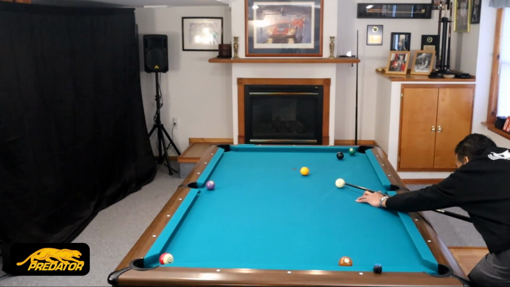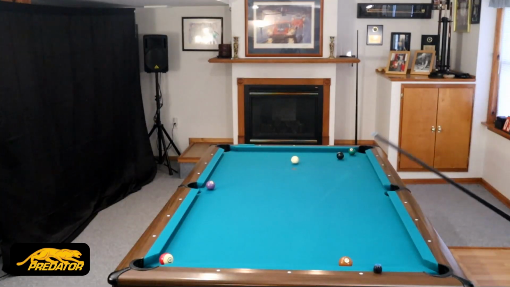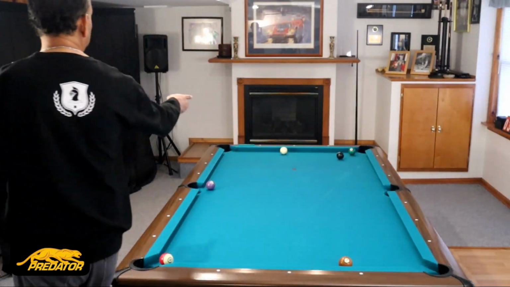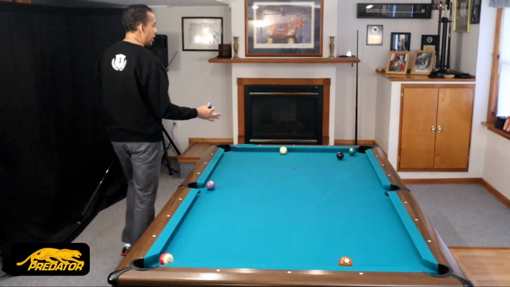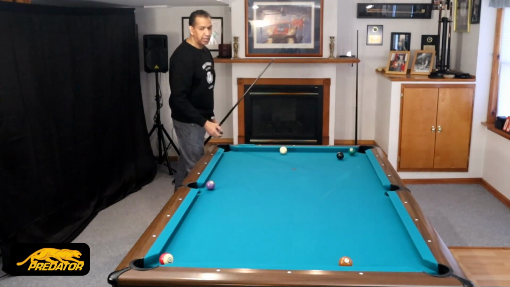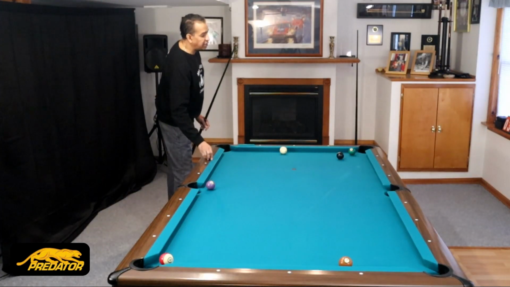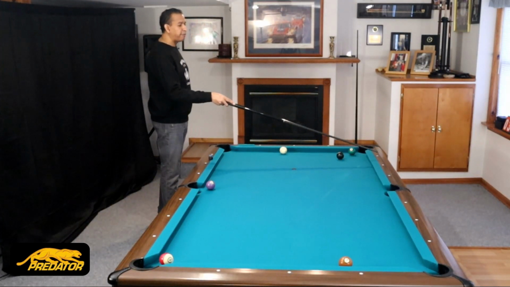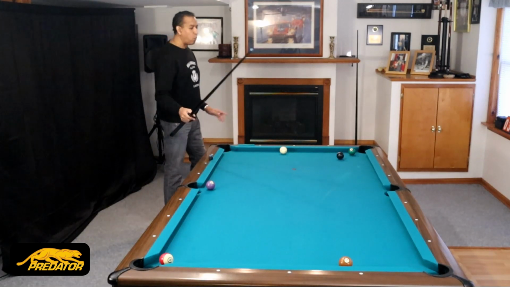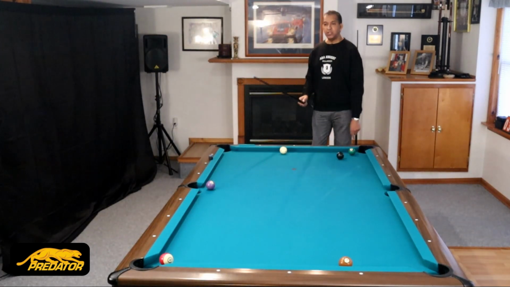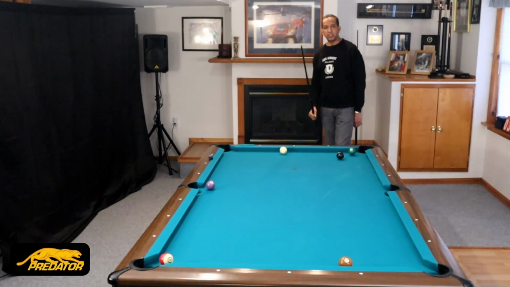I'm going to play the 1 ball in the corner with a follow shot. I'm going to get as far to this rail as I can because what I want is to be below this 6 if possible. And then I'm going to play this with high right hand English to come off of here and here.